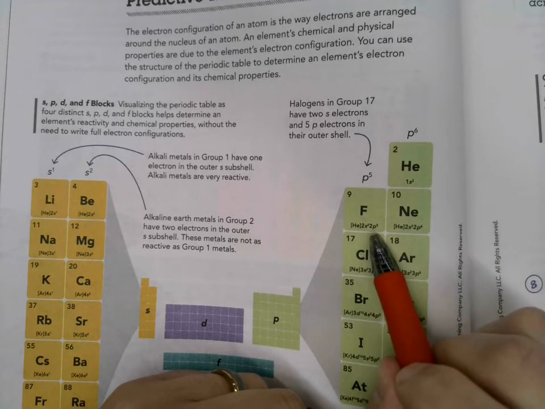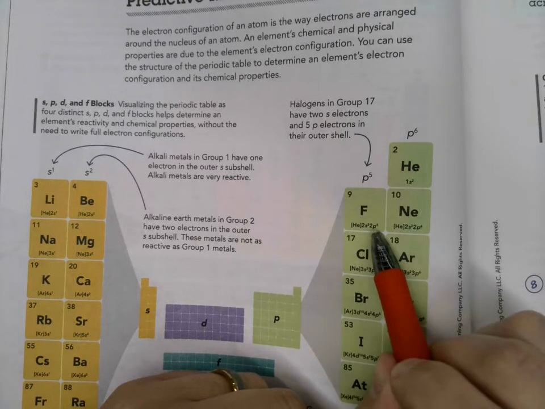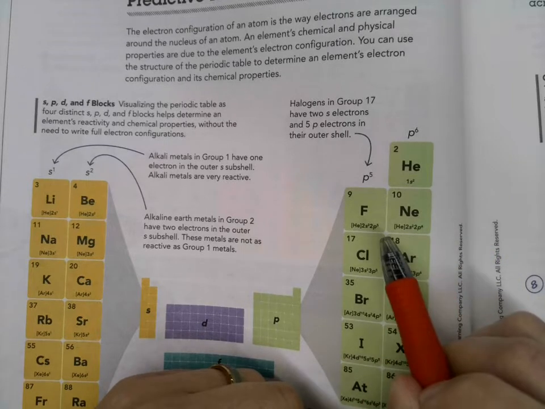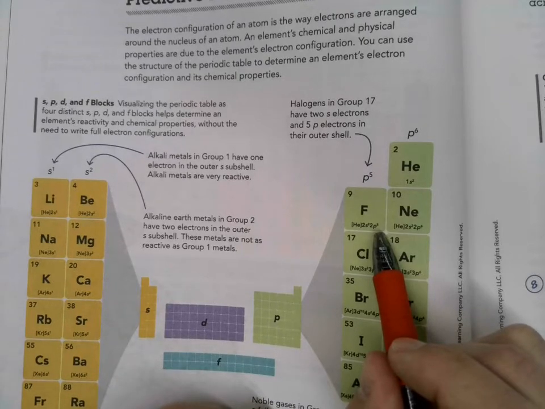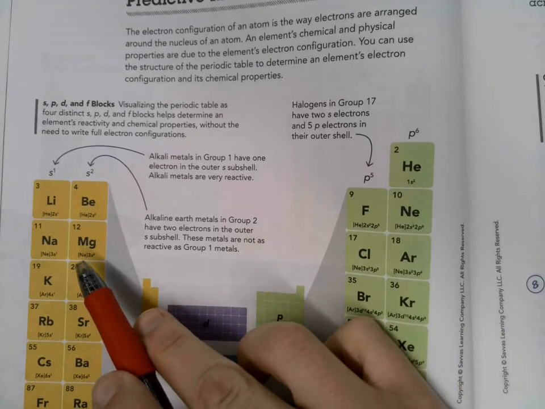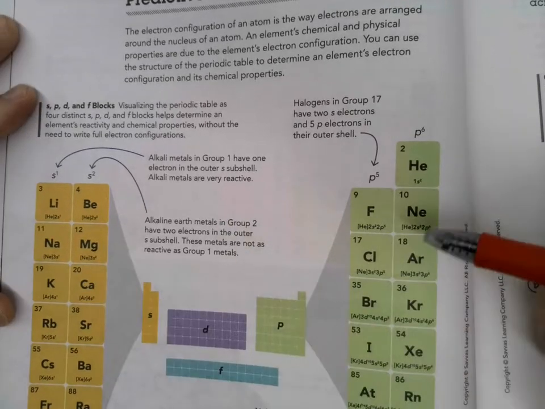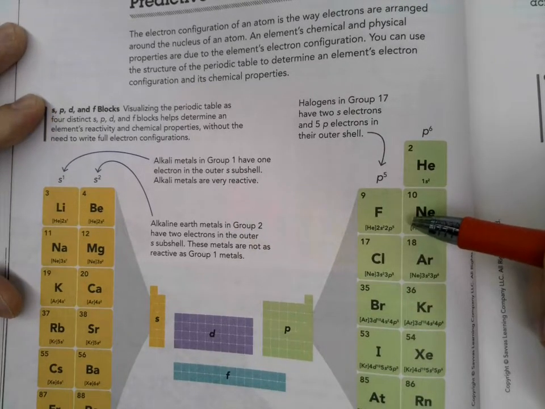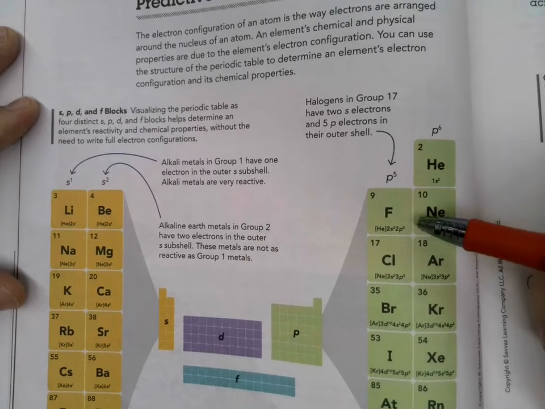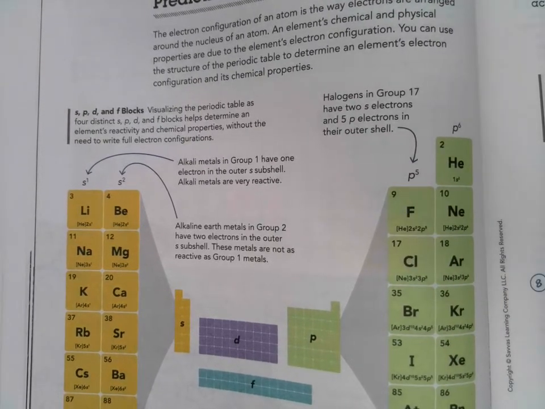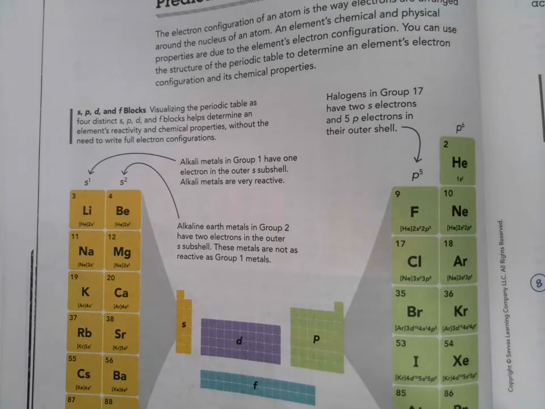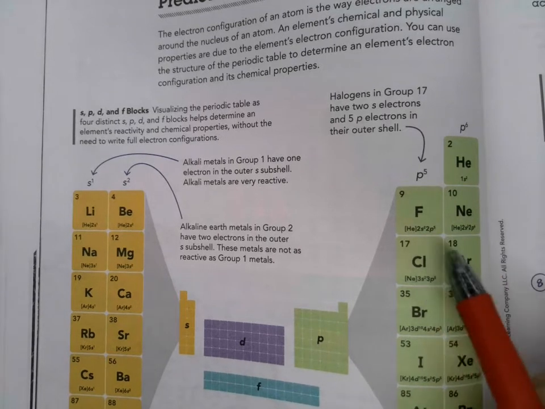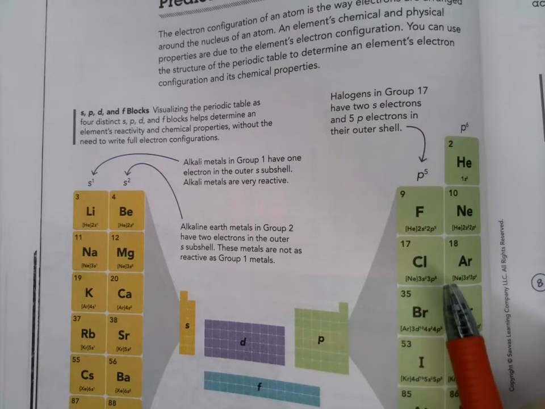While fluorine has a missing spot in its p orbital, because it can have 6 total, but it only has 5. So it's most likely going to steal electrons from other atoms. That's why fluorine is reactive, because it wants to fill that p subshell. On the left side, they're reactive because they want to give away their electrons, and on the right side, they want to take electrons from other atoms. That's why they're reactive: the valence electrons are wanting to take and steal from each other. Now let's describe how atoms give and take electrons.